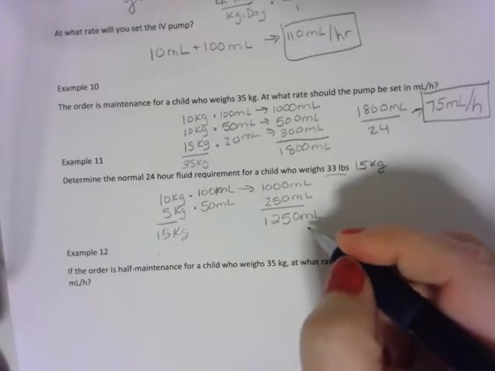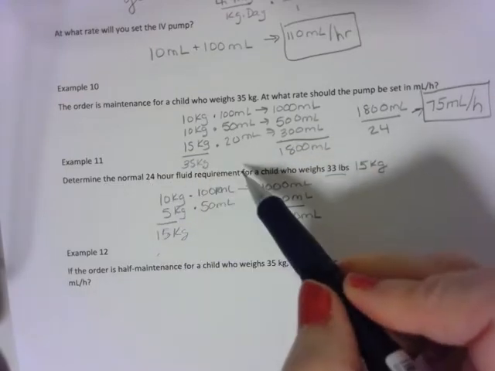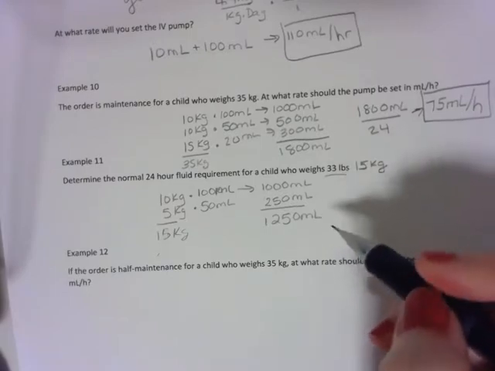Now they're not asking us what the pump setting is. It's just determine the normal 24-hour fluid replacement. So they would need 1,250 mLs for their fluid replacement.